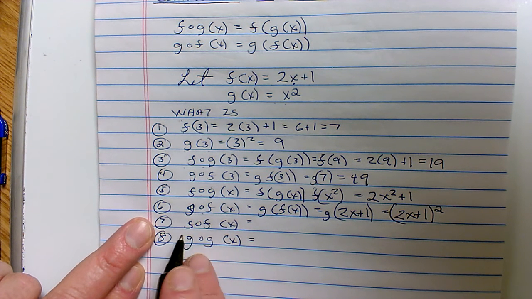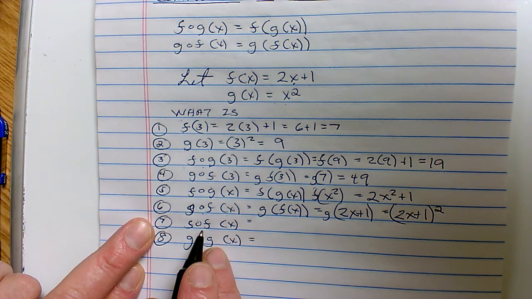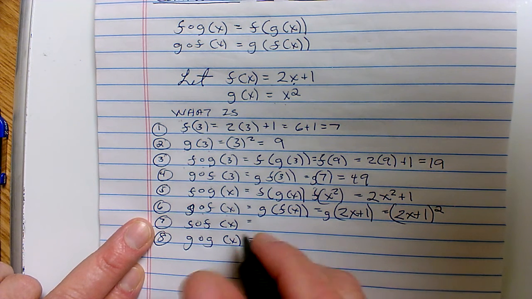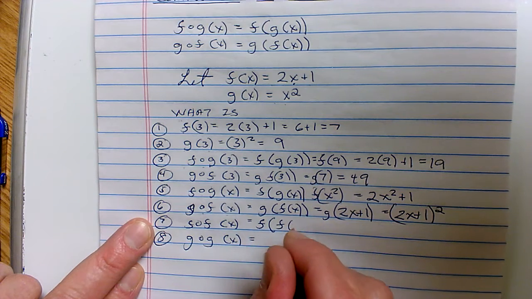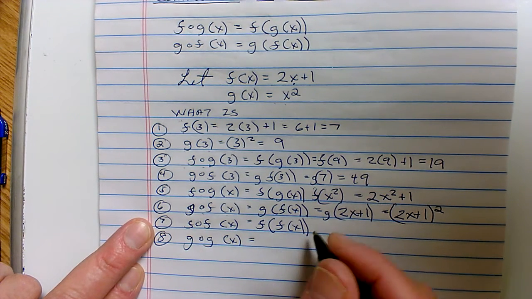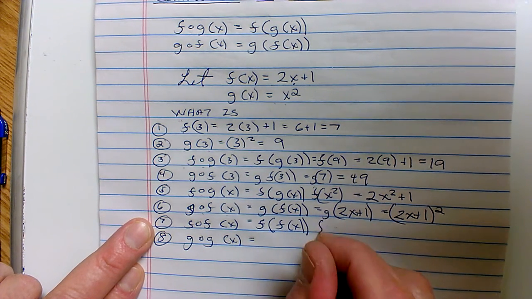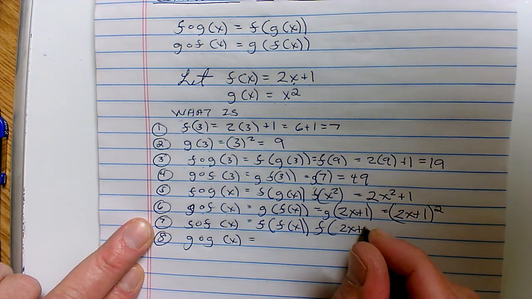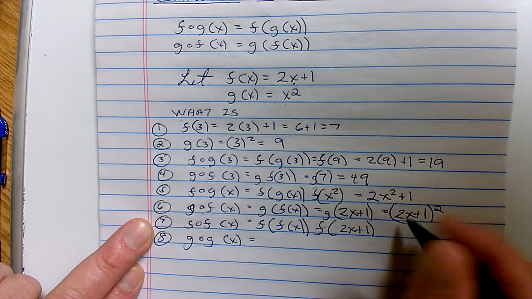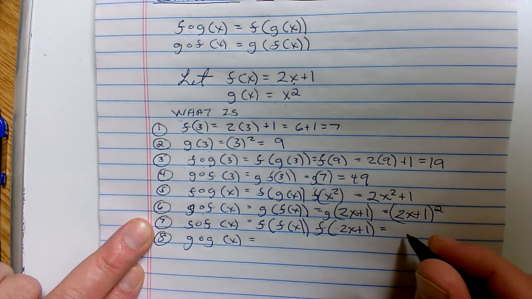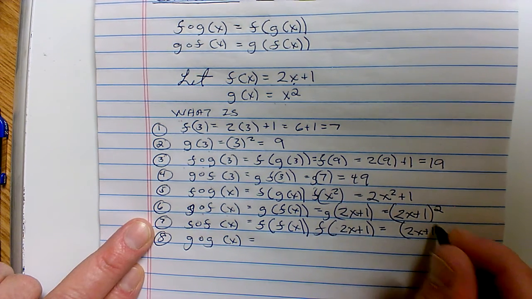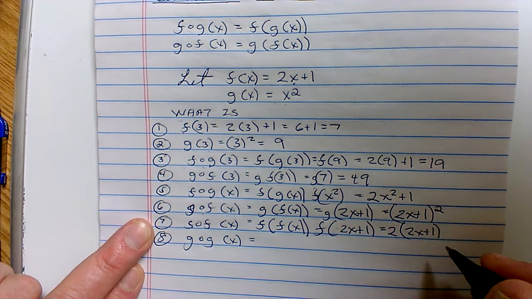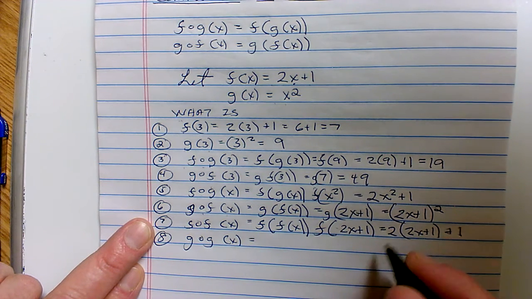Notice that you could use the same function each place. So this is f of f of x. F of x is 2x plus 1. And if I run that through f, I get 2x plus 1 times 2 plus another one.